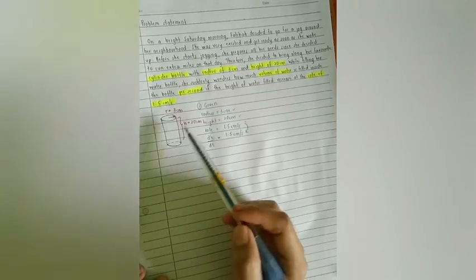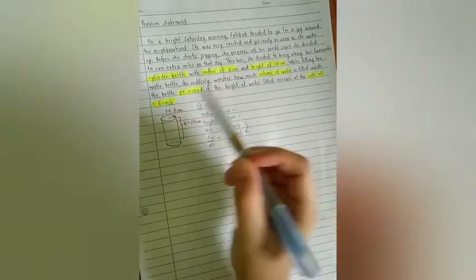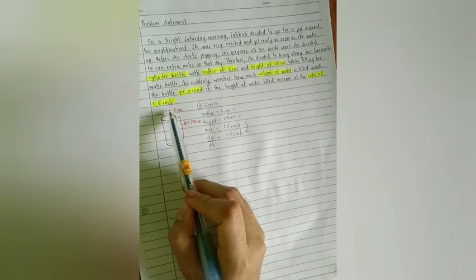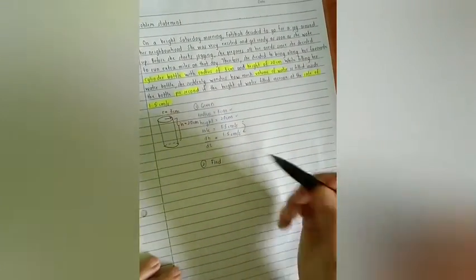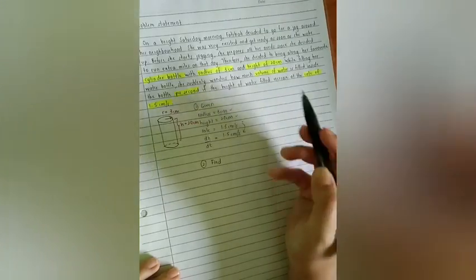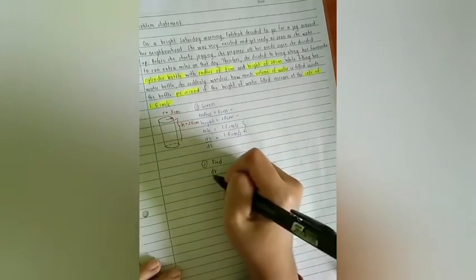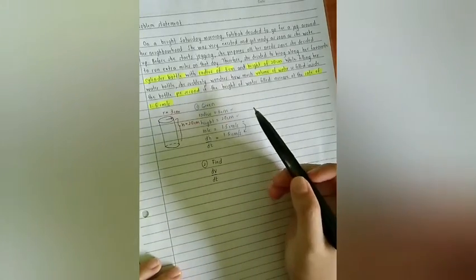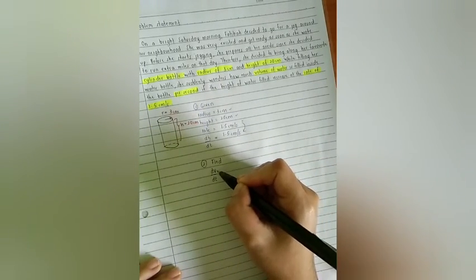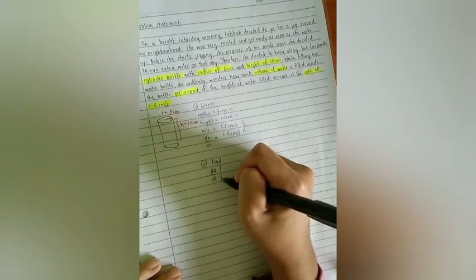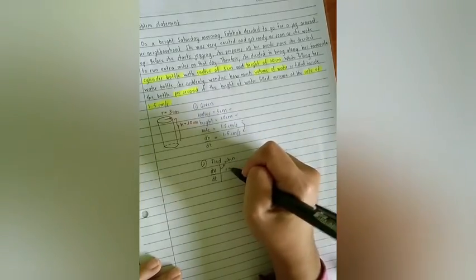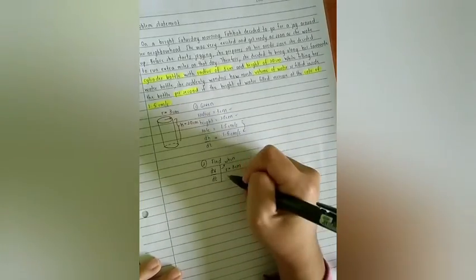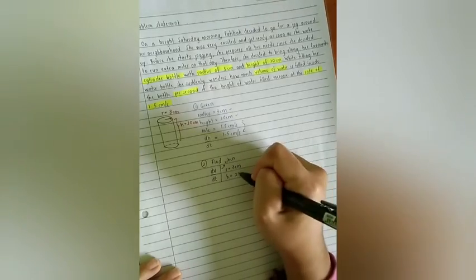Next, I already sketched the bottle in cylinder shape. So we label it with the radius as r equal to 3 cm and the height as h equal to 20 cm. For the second step, we must write what we want to find. So from the statement, we know we want to find dV over dt, which is the volume derived with respect to time. So dV is the volume, dt is the time. This is when r, which is radius, is equal to 3 cm and h, which is the height, is equal to 20 cm.